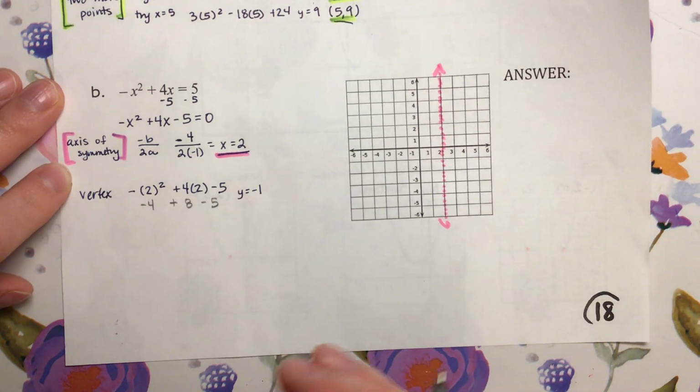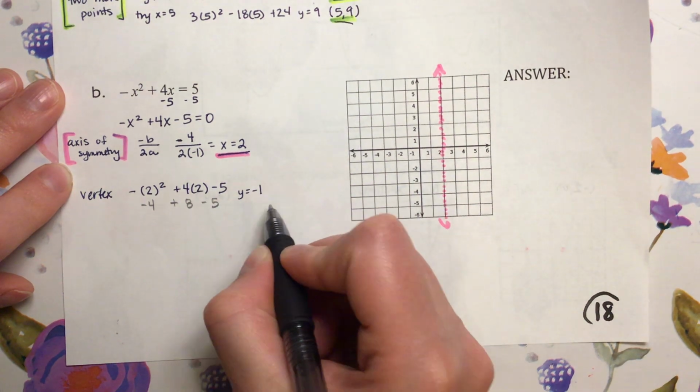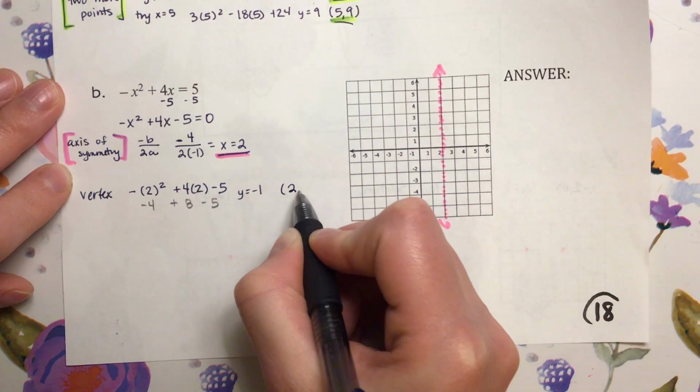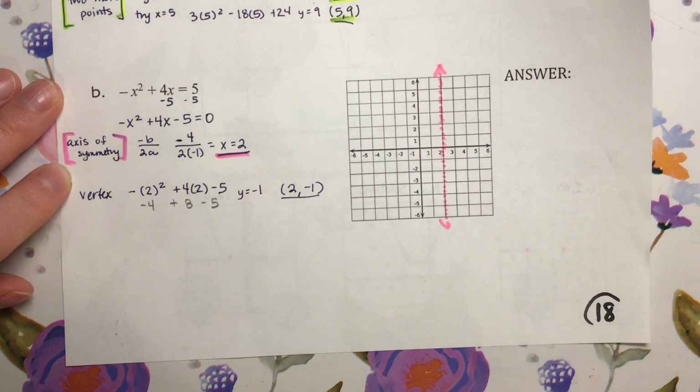So when I actually put it together with this x equals 2 and that y equals negative 1, the coordinate is going to be 2, negative 1. That is my vertex.